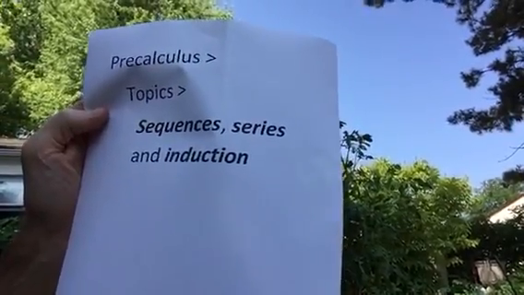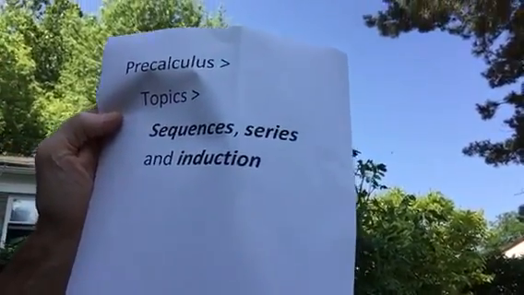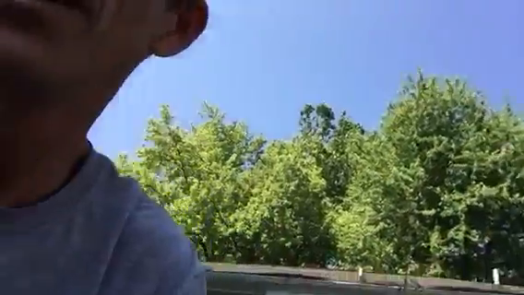Remember that. It's nice to read something and hear it. Sequences, series, and induction. That's the section we want to start with. That's the one we skipped last year. So I looked at it, I started going through the first section. There's about 10 little subsections, not too bad.